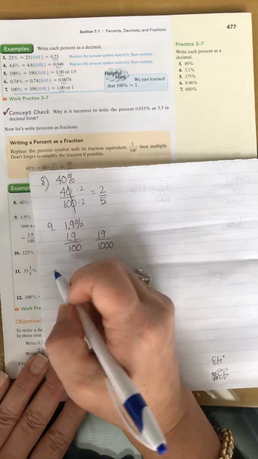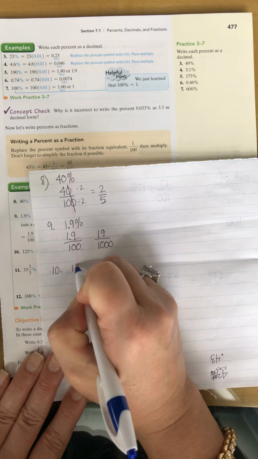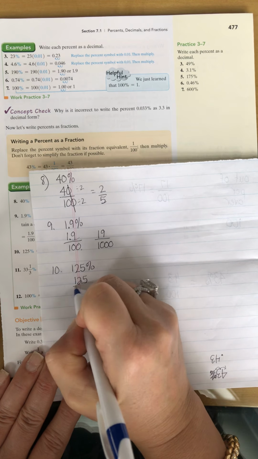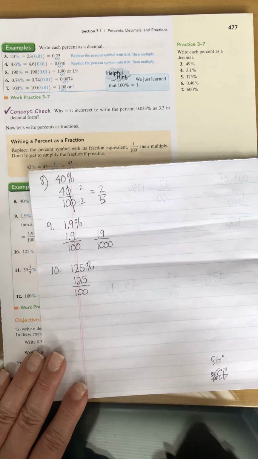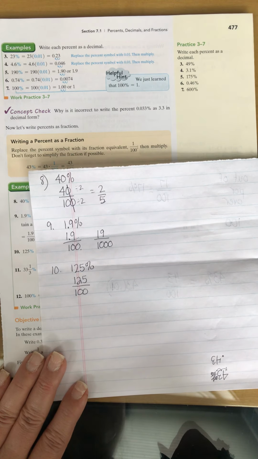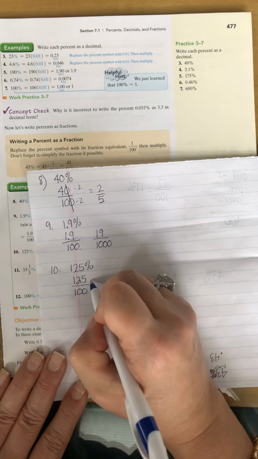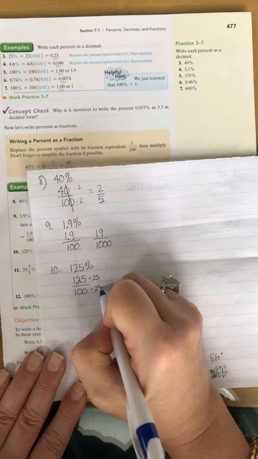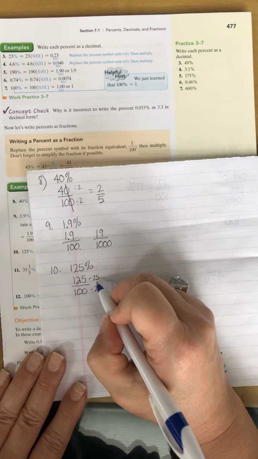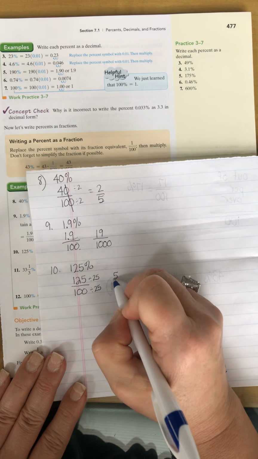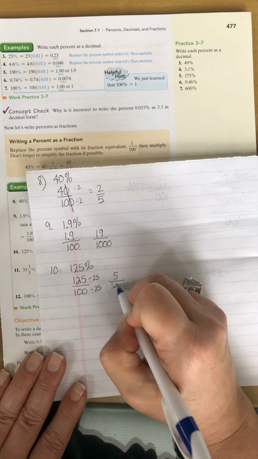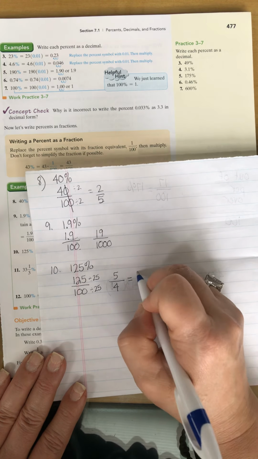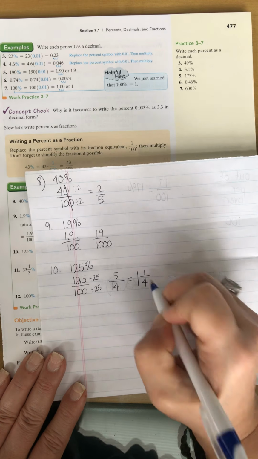Number 10. Number 10 is 125%. So that's 125 over 100. Now we can simplify this. 25 goes into both of these, and simplify it however you want. So 25 goes into 125 5 times, 25 goes into 100 4 times. So it's 5/4. That's the improper fraction, or 1 1/4.